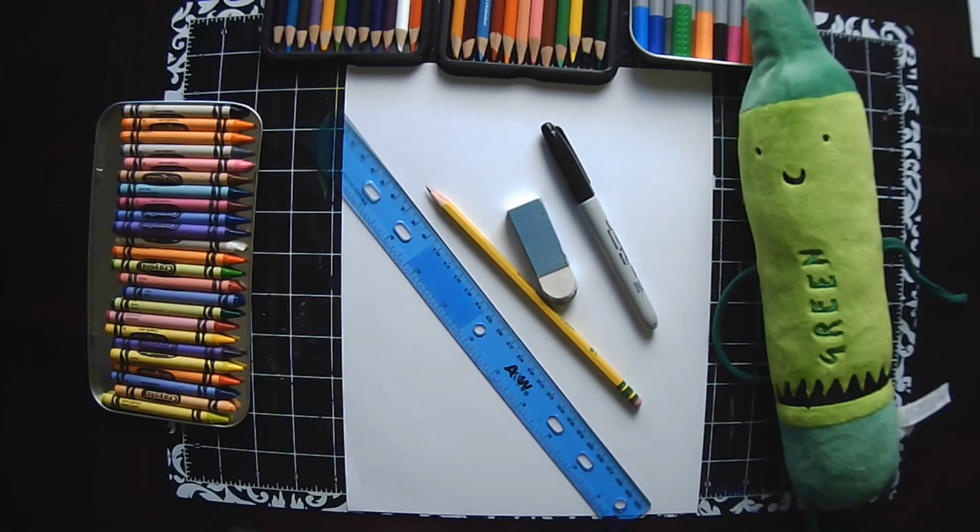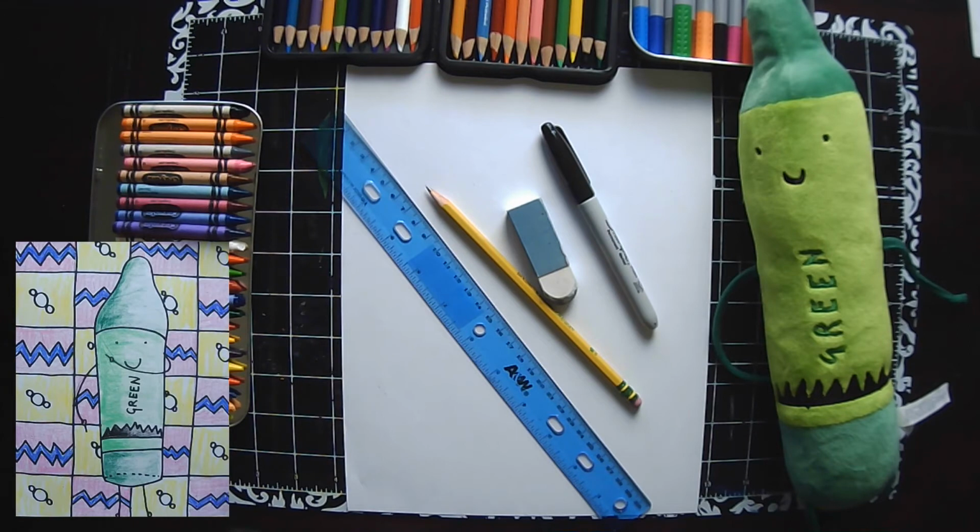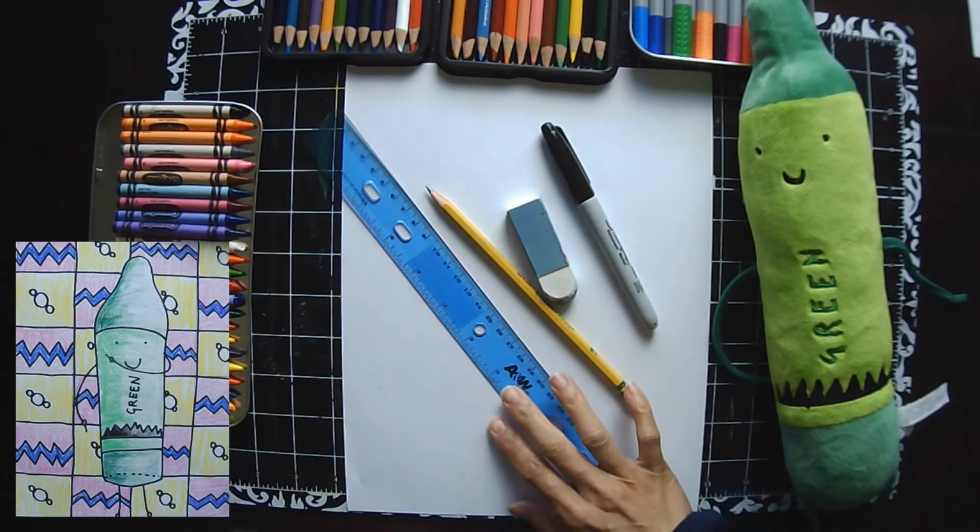Hey friends, today we're going to do our version of Kehinde Wiley's portrait. And today we are not actually going to use a real person as our subject matter. We will actually be using green crayon. So today's lesson we will need the following materials.